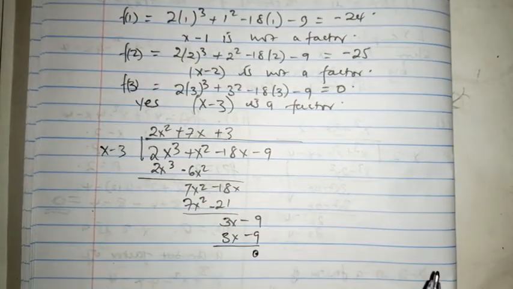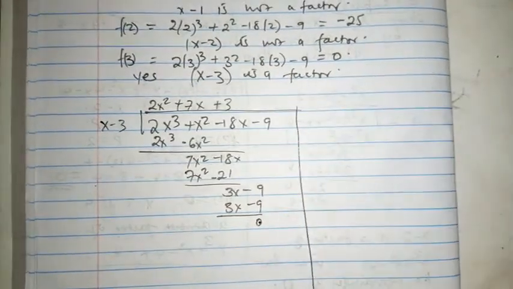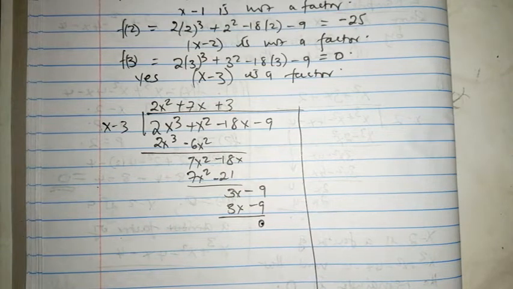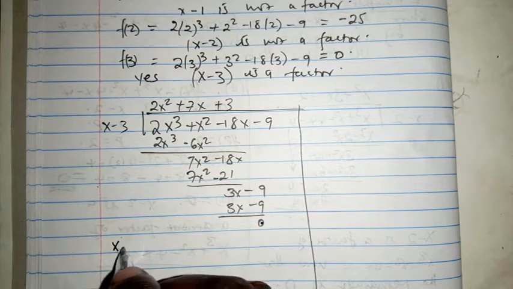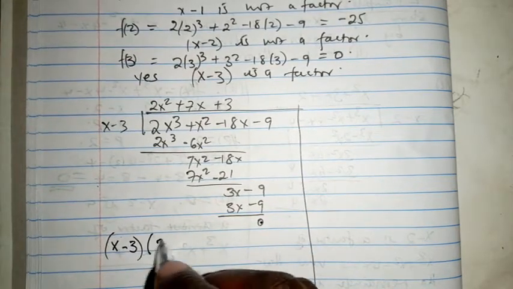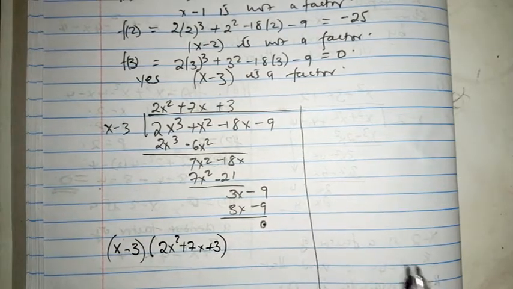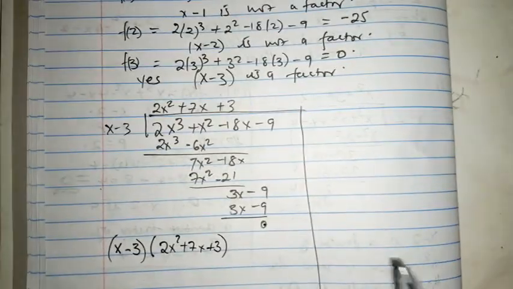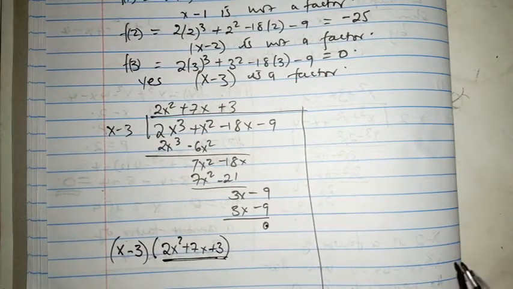If you remember, the question was to factorize the function fully. We now have x minus 3 multiplied by 2x squared plus 7x plus 3, which will obviously give us back the function. Because this one is a quadratic, we need to deal with it and try to factorize it and see if we get linear factors, because we are told to factorize fully.